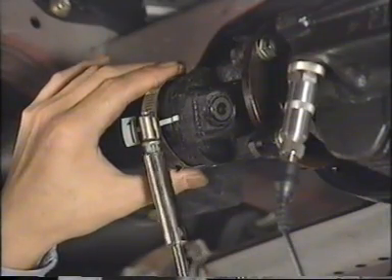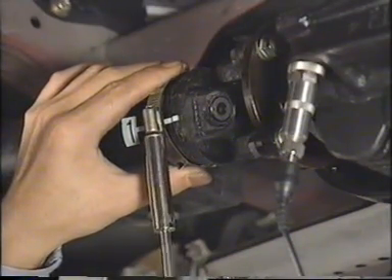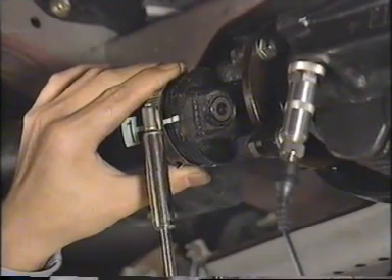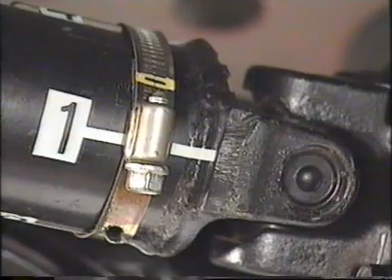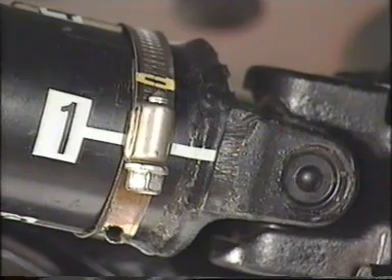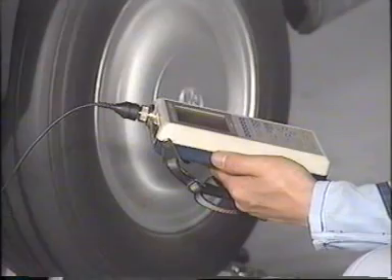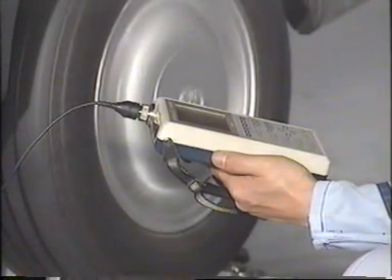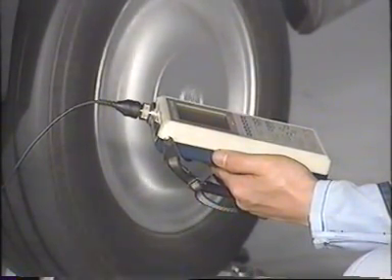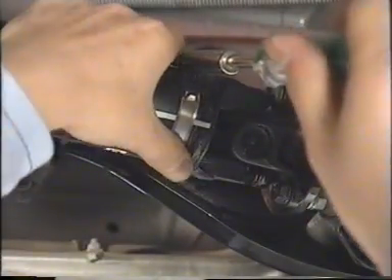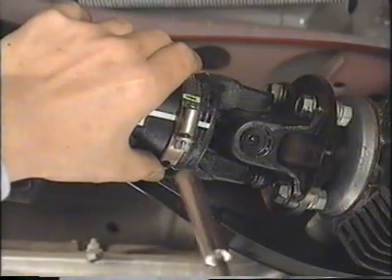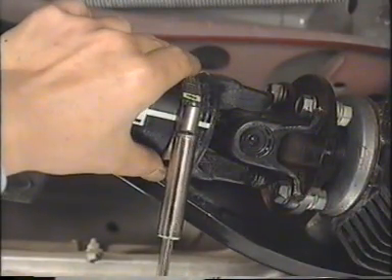Now put a trial weight onto the propeller shaft where it is marked number 1. You may use a hose clamp as a trial weight. The screw of the clamp serves as the trial weight. The weight of this screw is 17 grams. We will measure the vibration again with the trial weight attached. We must repeat the measurement at all 4 points.